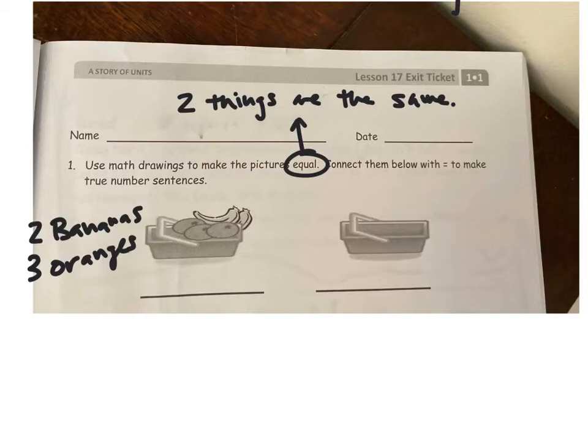Now, one way that I could do that is actually split these up so that I have an equal number of pieces of fruit over here. So that means that I would take away one of these bananas and put one of my bananas here, okay? And then I would take away one of these pieces of fruit, put it here, okay?